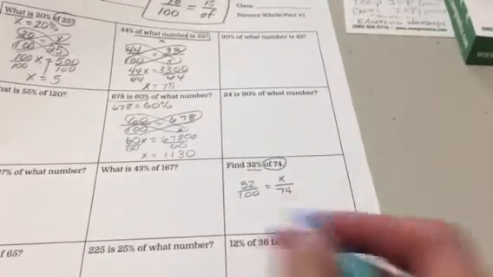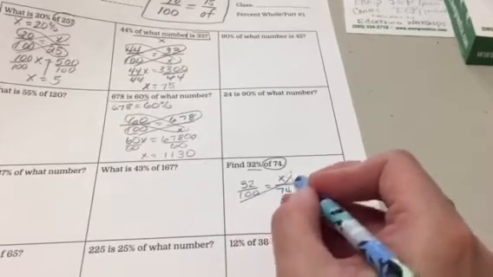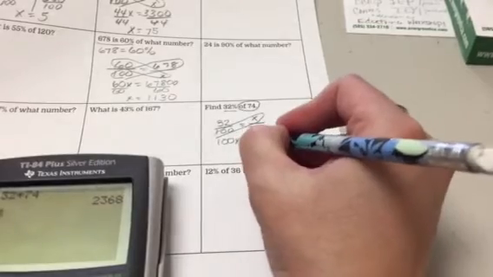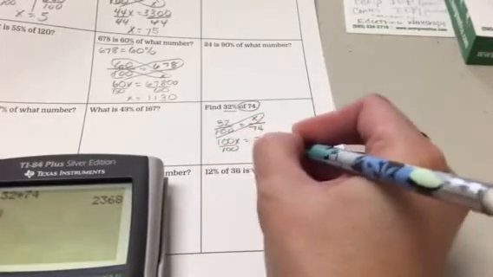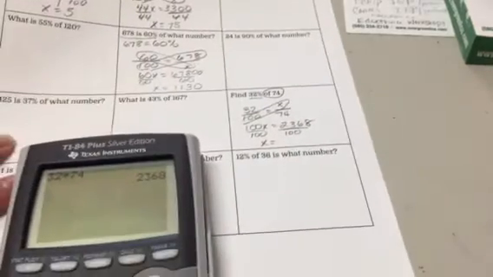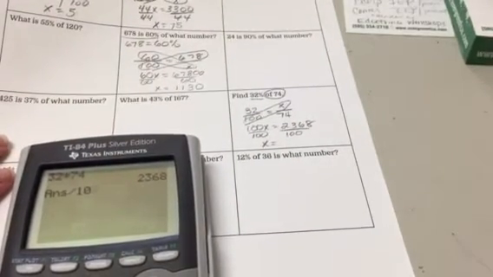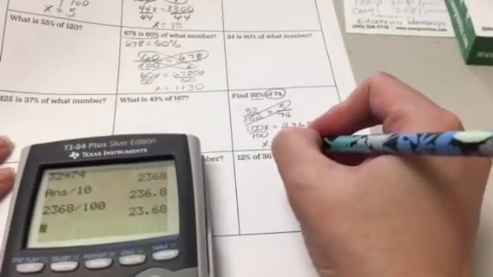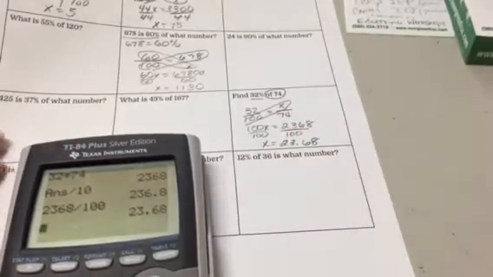Okay, so just like before, when you're doing this, you're going to cross multiply. 100 times X is 100X. Type into your calculator 32 times 74 is 2,368. And then we're going to divide by 100. So if I do that on my calculator, divide by 100. Oops, not by 10, Mrs. Richards. 2,368 divided by 100 is 23.68. Okay, you should be able to figure the rest out here.